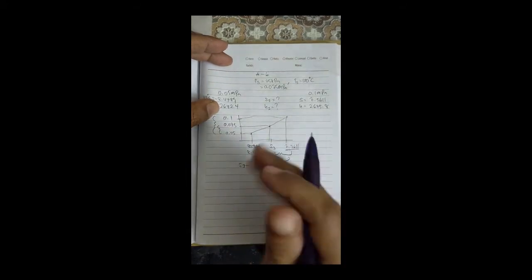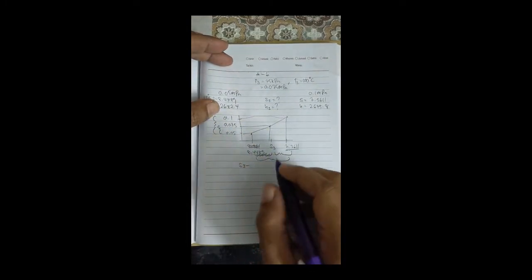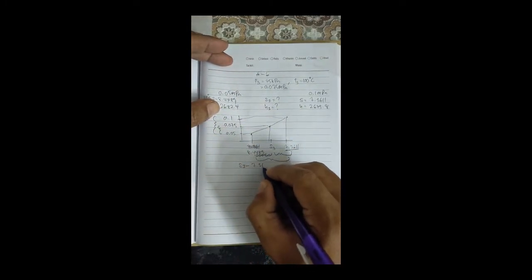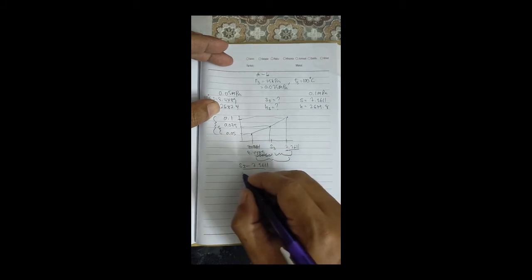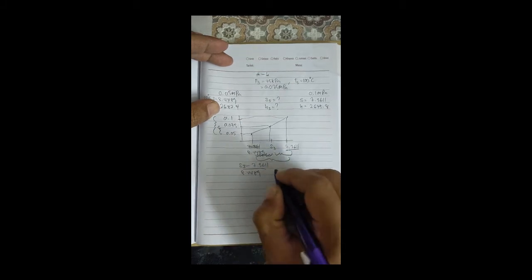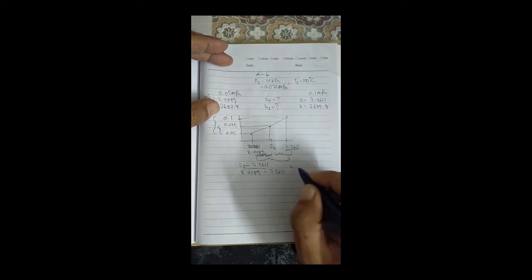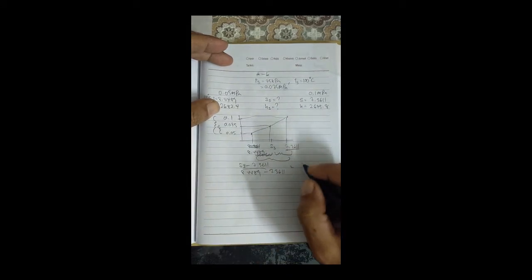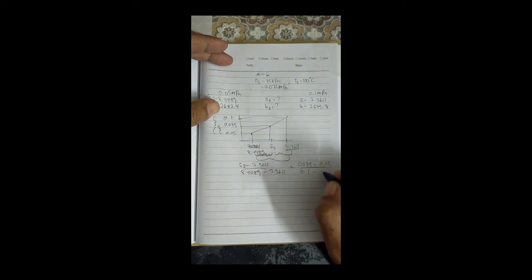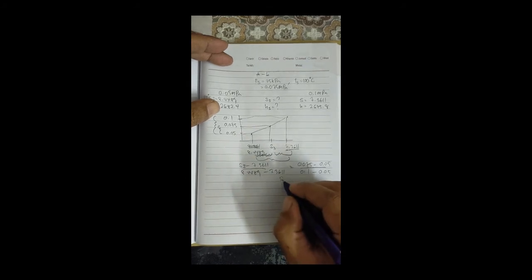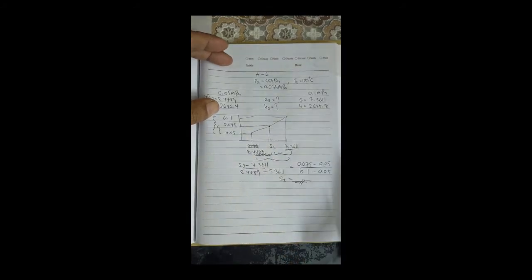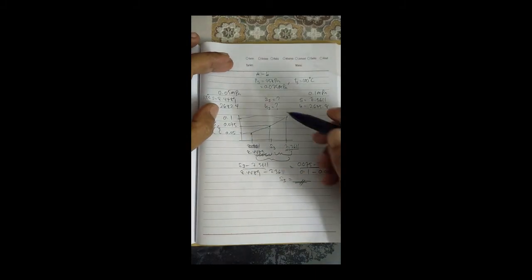We want a positive value since it is a ratio, but you can do either one. So it is S3 minus 7.3611 over 8.4489 minus 7.3611, equal to 0.075 minus 0.05 over 0.1 minus 0.05. Similarly for enthalpy.